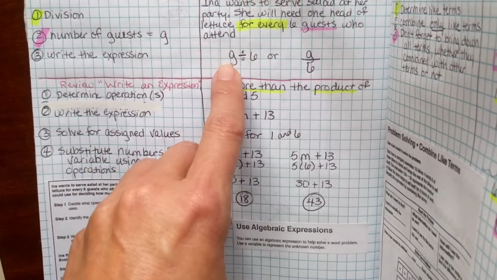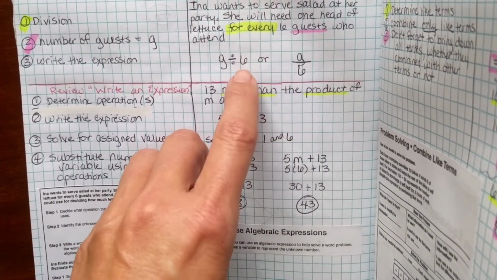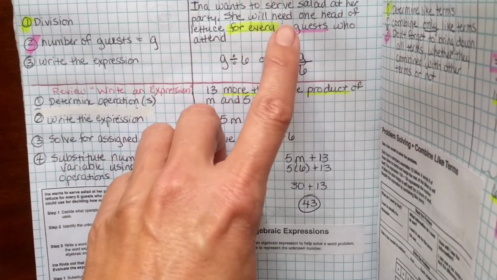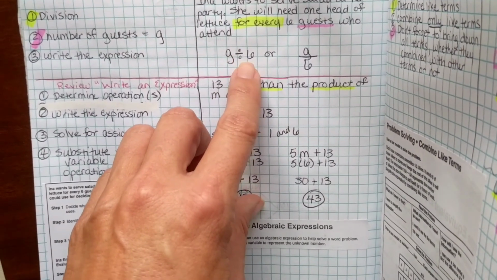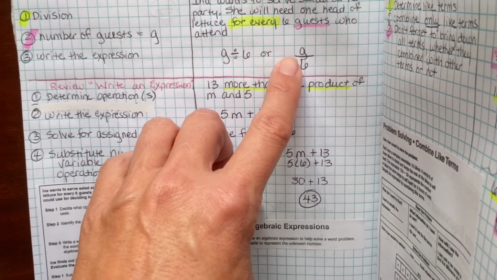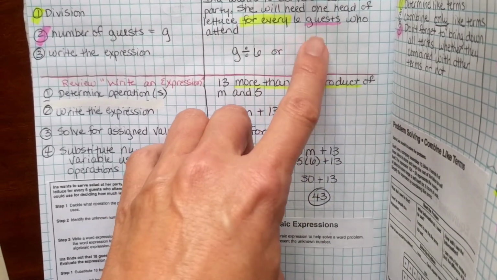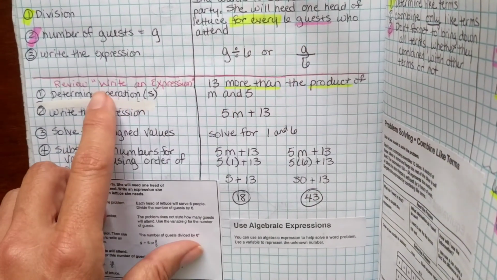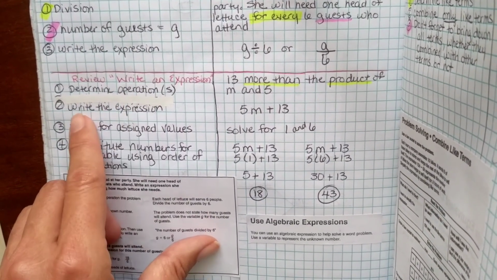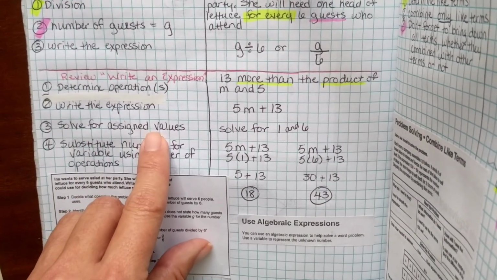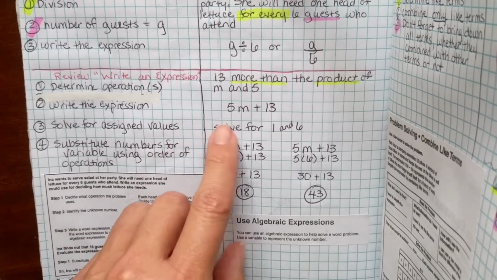So for every guest, 1 head of, I should say that better, sorry. 1 head of lettuce will feed 6 guests. So G divided by 6 will get us the number that we need for the heads of lettuce that she needs to buy. And the more mathematically mature way of writing G divided by 6 is this. All right, finally, reviewing, write an expression. You first determine the operation, then you write the expression, solve for the assigned values, and substitute numbers for the variable using order of operations you solve.